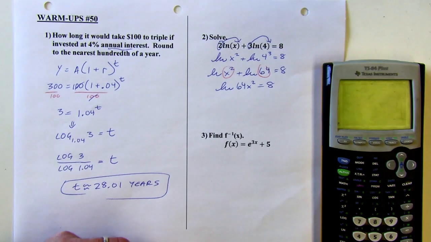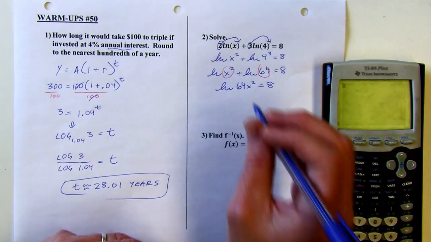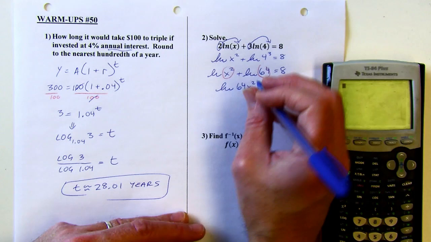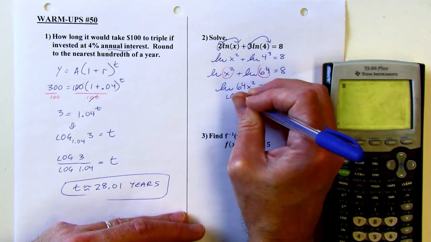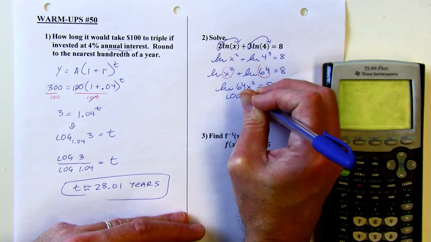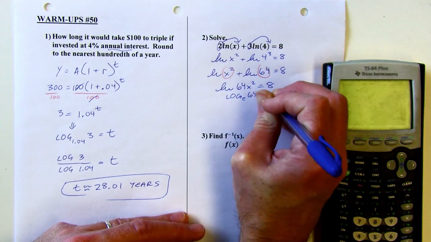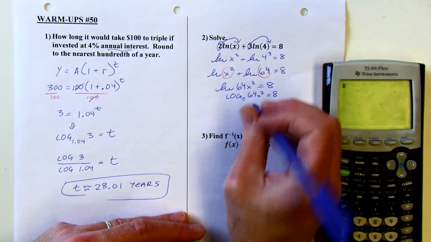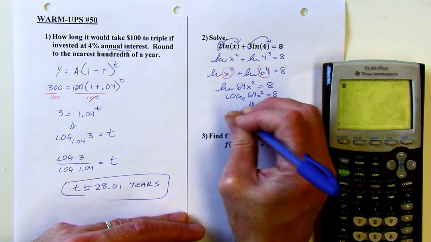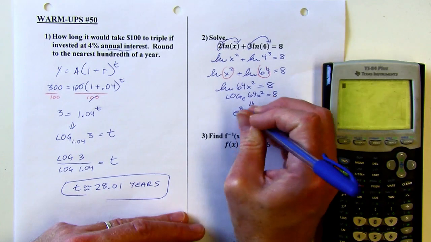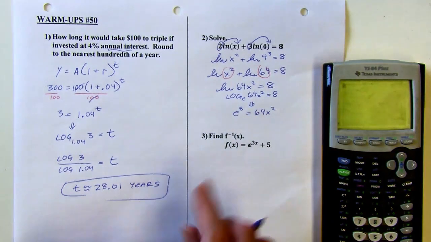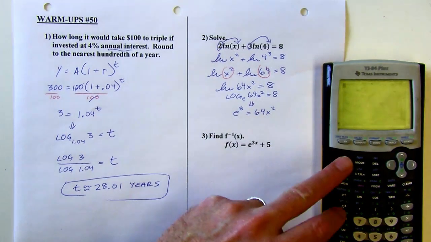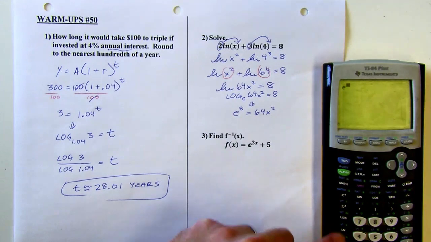Okay. Now at this point, I'm going to have to put this into exponential form. So think of this as a log. Log base e of 64x squared equals 8. So my base is e. 8 is going to be the exponent, and then I've got 64x squared. So I'm going to put e to the 8th in my calculator. So I hit second natural log button to get that.